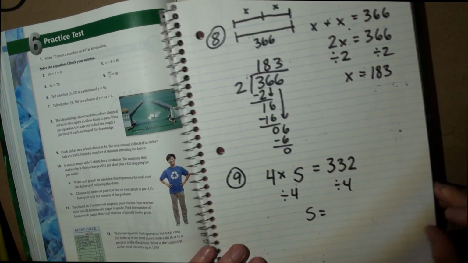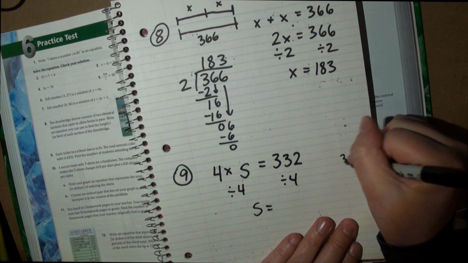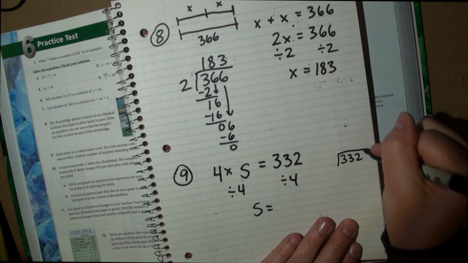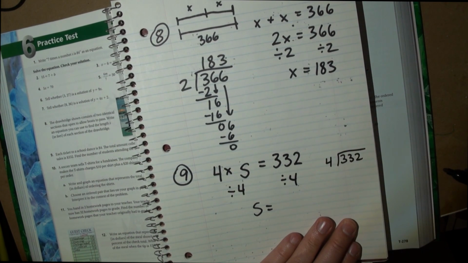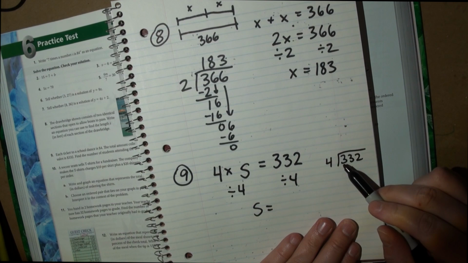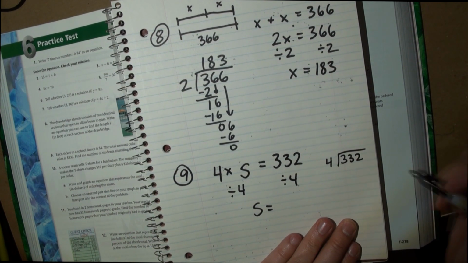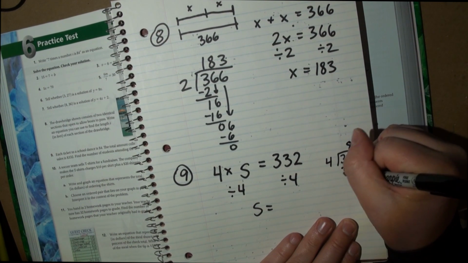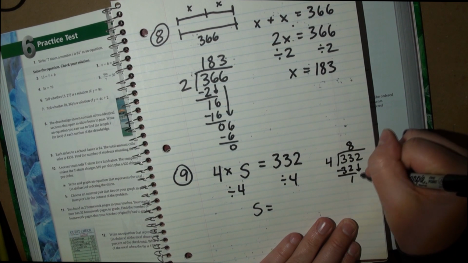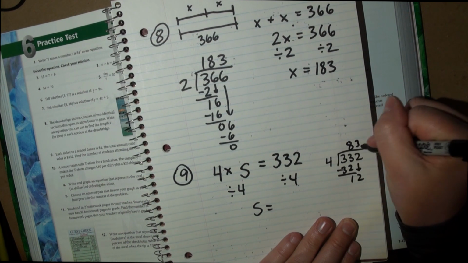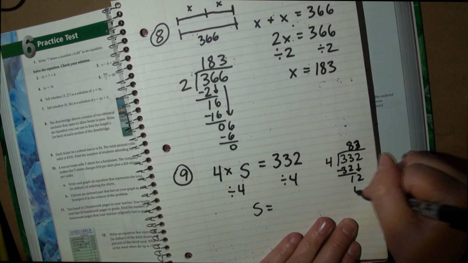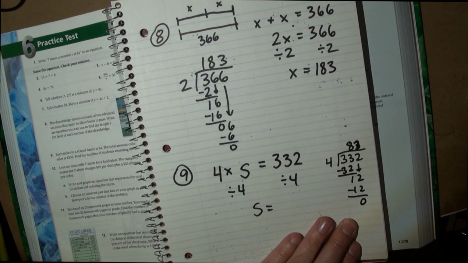Yeah, you can maybe do that in your head, but I'm going to show you once again the steps you would take to divide the old school way. All right, so 4 doesn't go into 3, but it does go into 33. It goes in 8 times. 8 times 4 is 32. I can subtract and get 1. Bring down my 2. 4 goes into 12 3 times, that's a 3. 3 times 4 is 12. I'll subtract and get that remainder of 0.